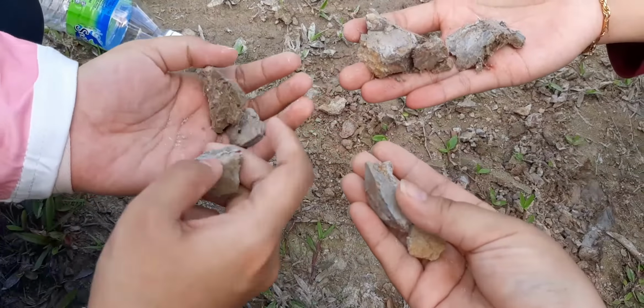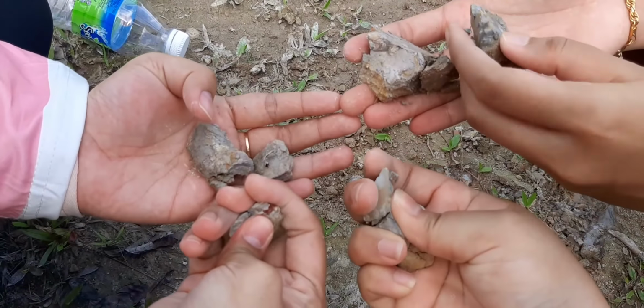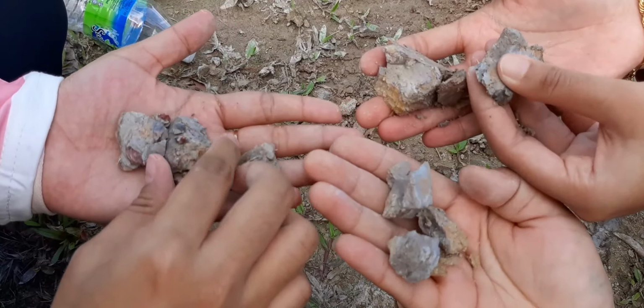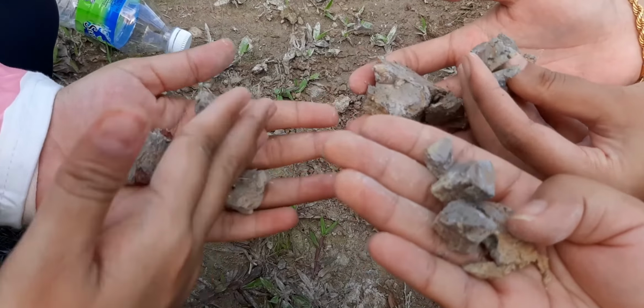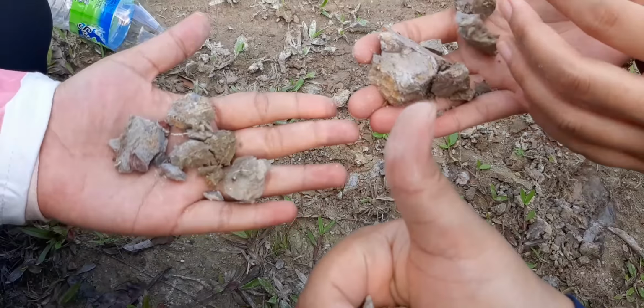So this is the easy way to find out if it's clay or not. If the soil stays in clumps and doesn't fall apart when poured, then you have clay soil.